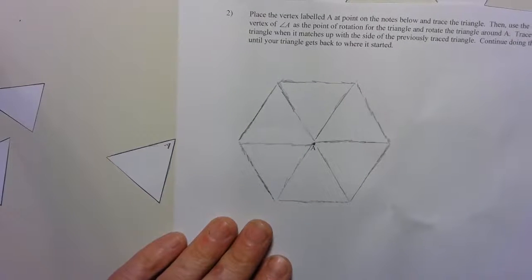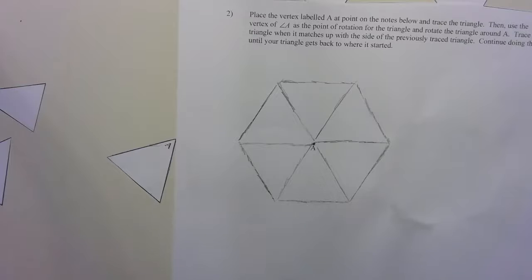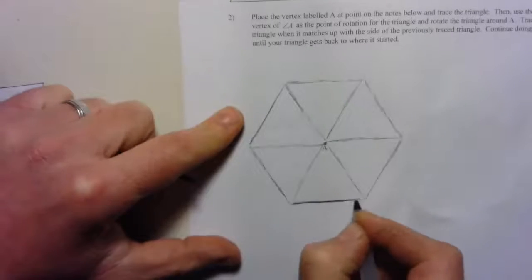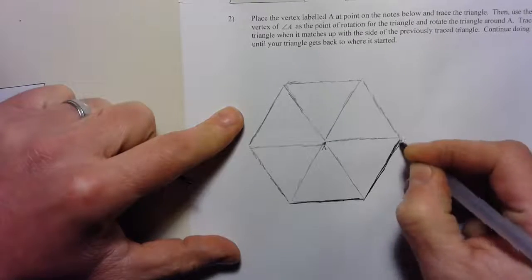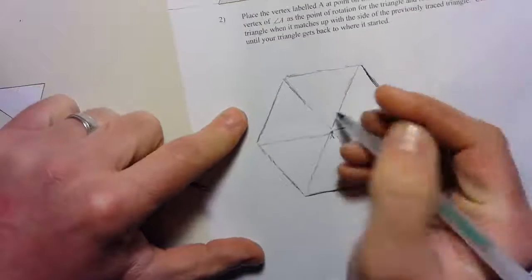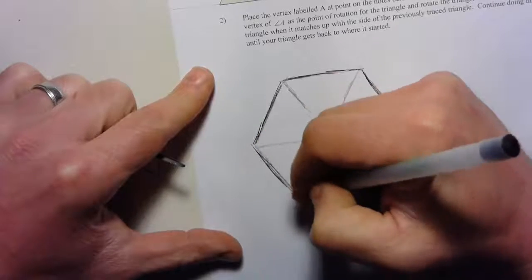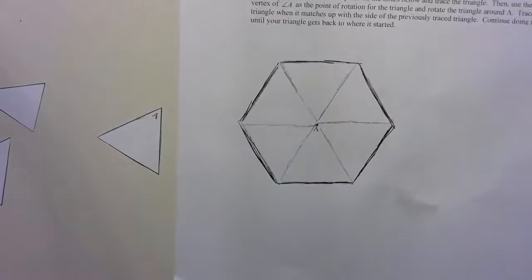Okay, so step 3 says trace the outside edges of the shape you just formed. So I'm going to take a second color for myself. That's the same color. Sorry, I didn't get my colors out ahead of time. So, trace the outside edge. Trace all those outside edges. Okay, so it jumps out at you, right? If you used pencil for the original, then trace it in some kind of colored pencil or a pen.